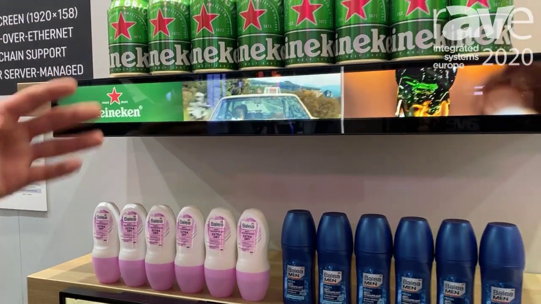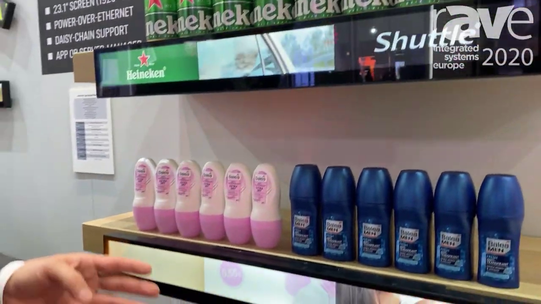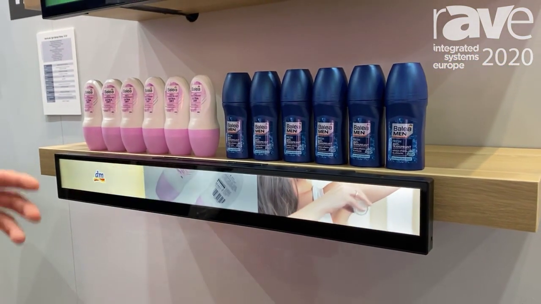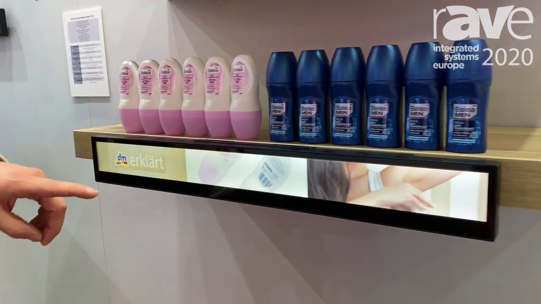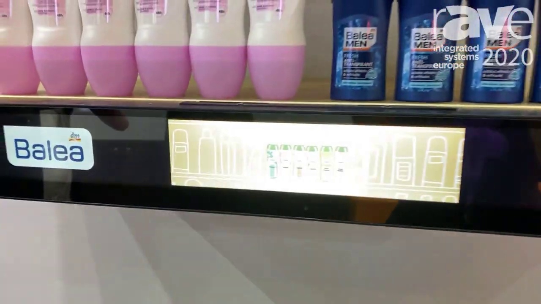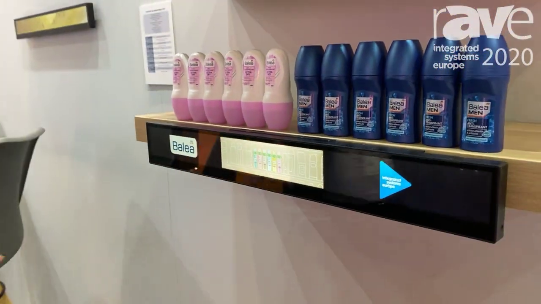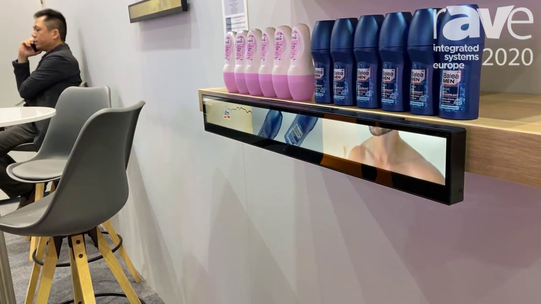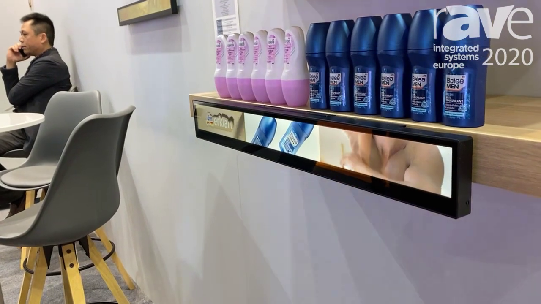So you can show, for example, here deodorant for women or deodorant for men. So the camera is filming me as a woman, so we see here female content. And if I stand in front of this machine, now it will work, it will change to a man here. So that's how it works.